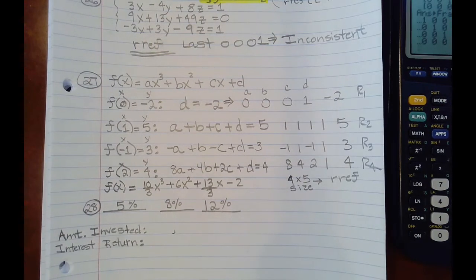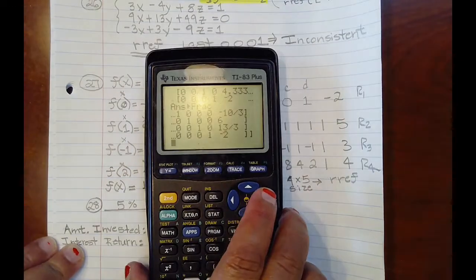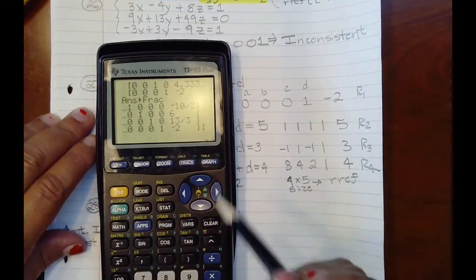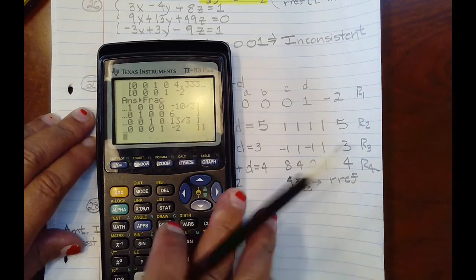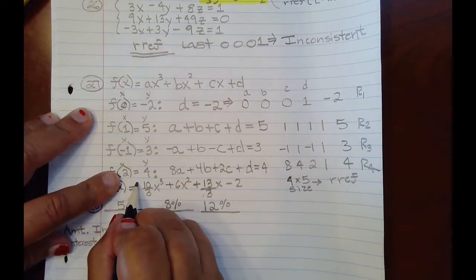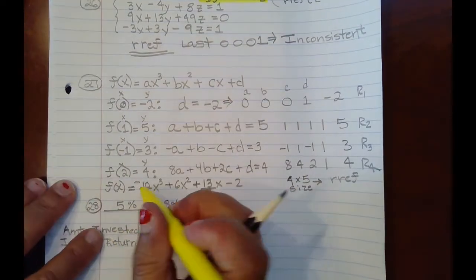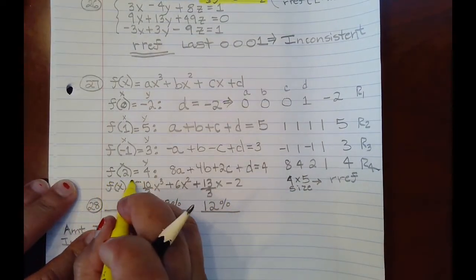Okay, so we just get the entire function. Oh, you know what? I left off the negative. I was just looking at this. There was a negative in front of that 10/3, and I didn't copy that here. So make sure we have everything in the calculator. This is our final answer.